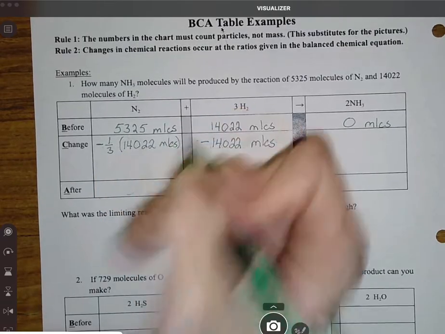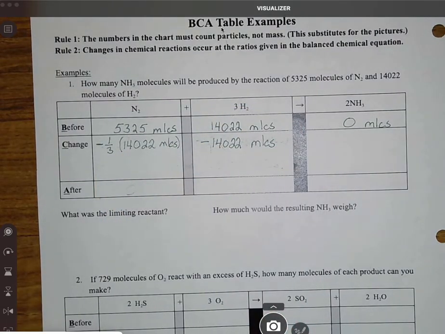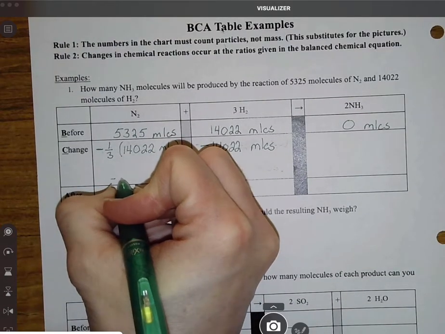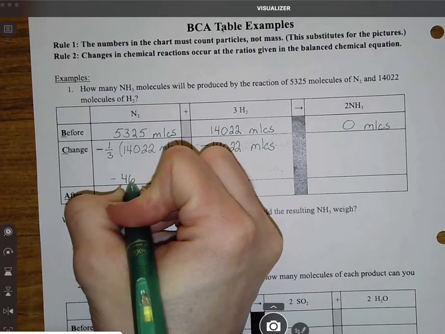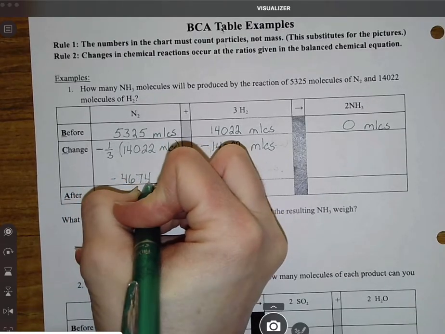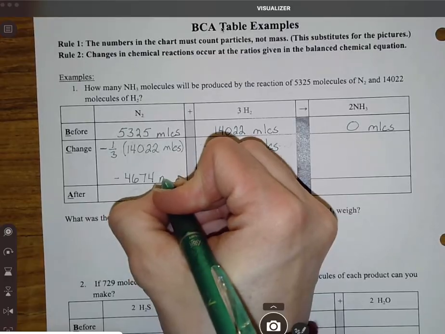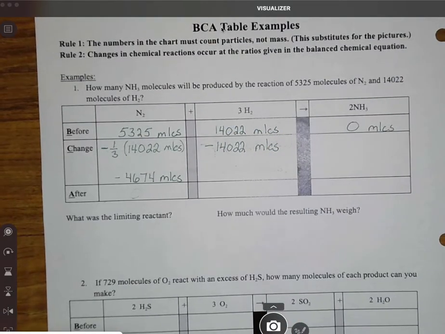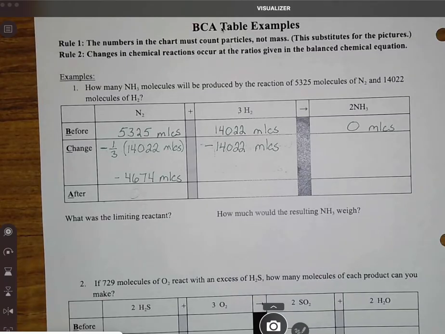So let's try that. 14,022 divided by 3, I will be spending 4,674 molecules of N2. Is that okay?